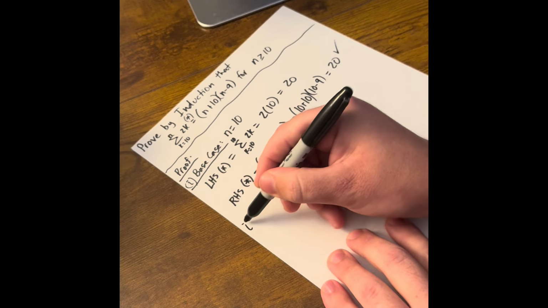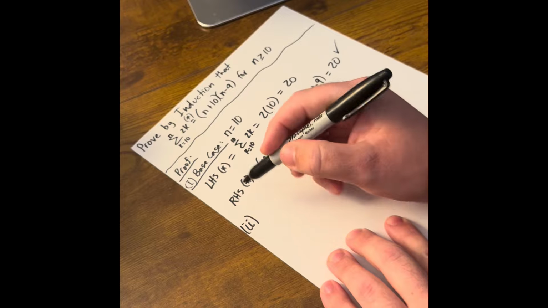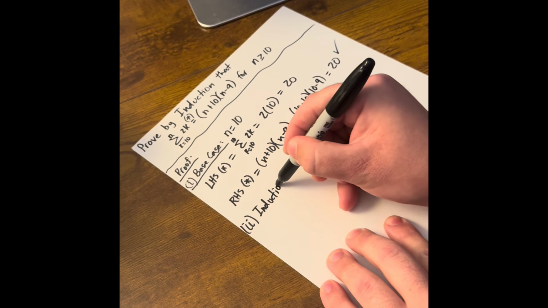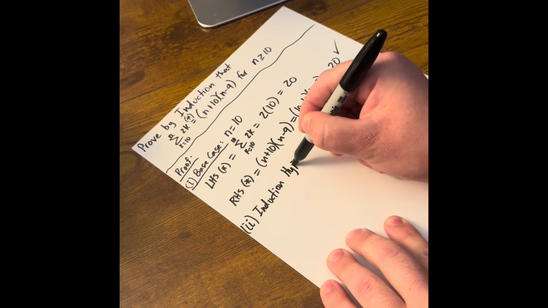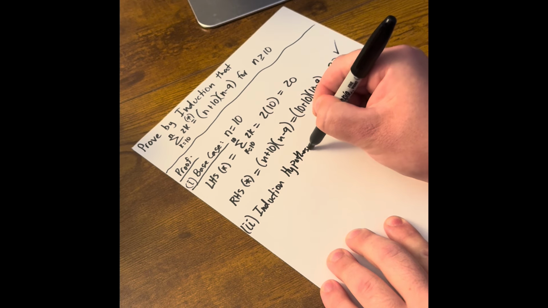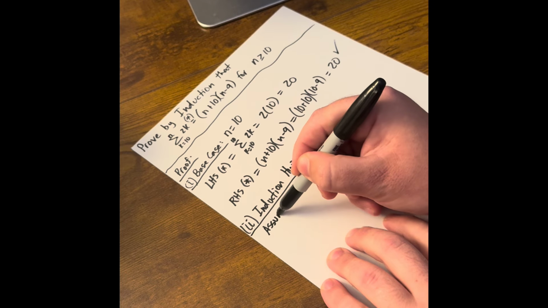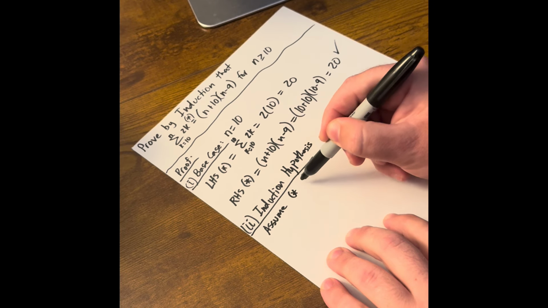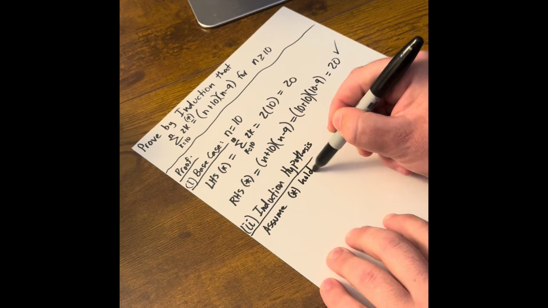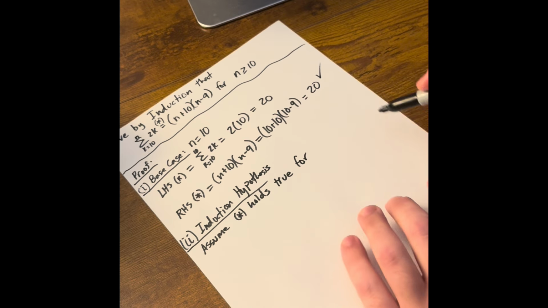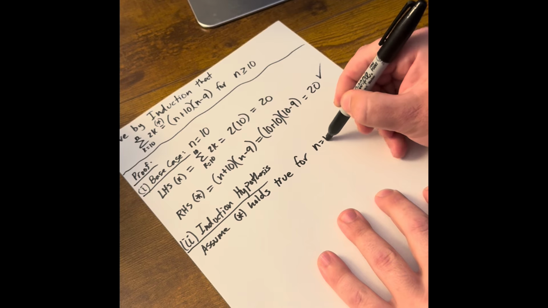Now we have to use our induction hypothesis. So we're going to assume star holds true for n equal to m.